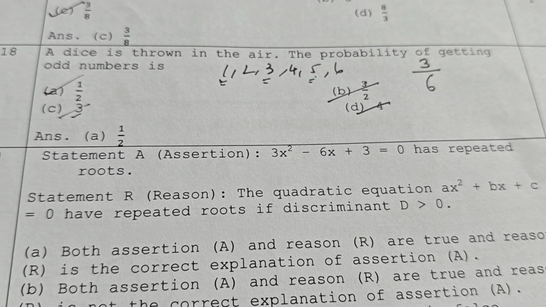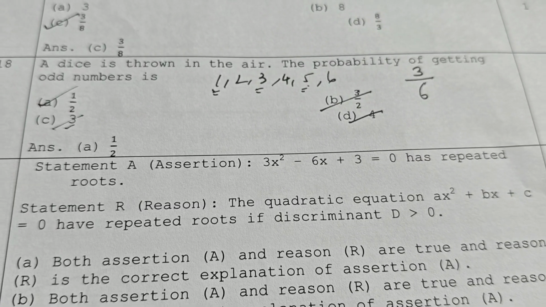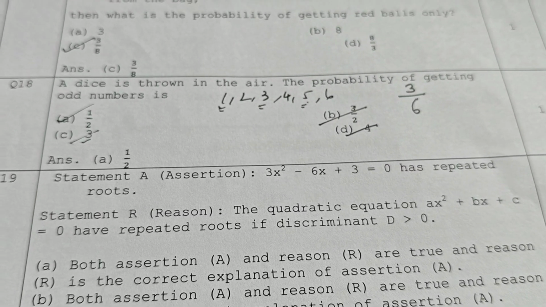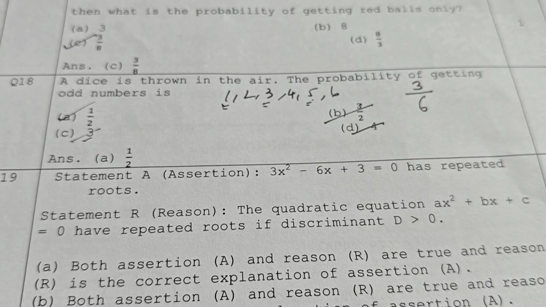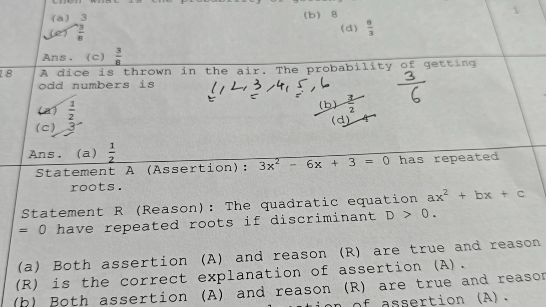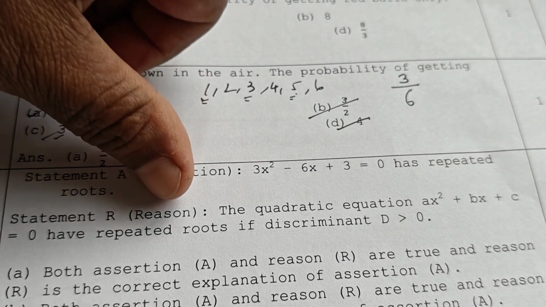CUTE. So first thing, we have to check the reason. If the reason is false, directly we land upon option C. Otherwise, if it is correct, then we come and check the assertion statement. First you see the reason.